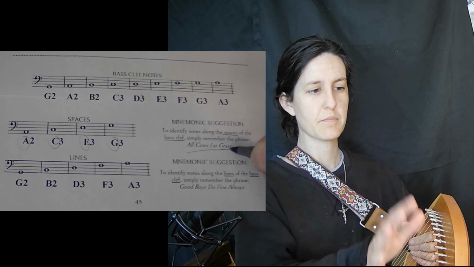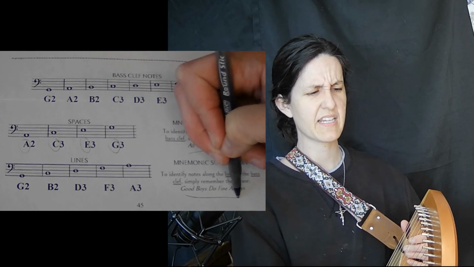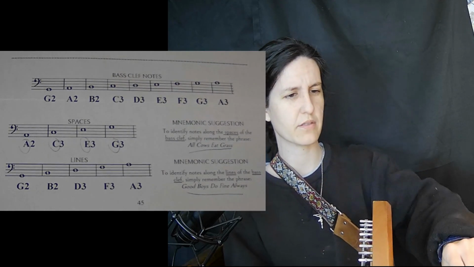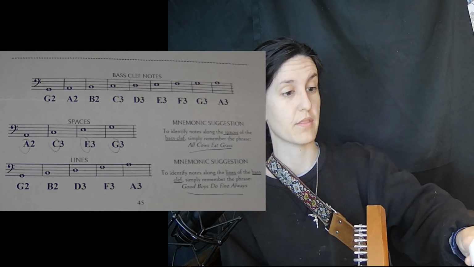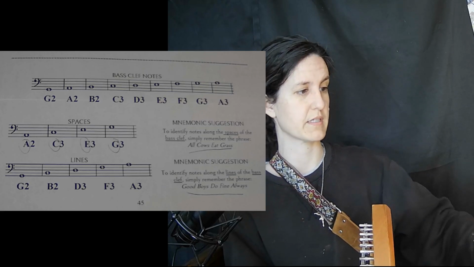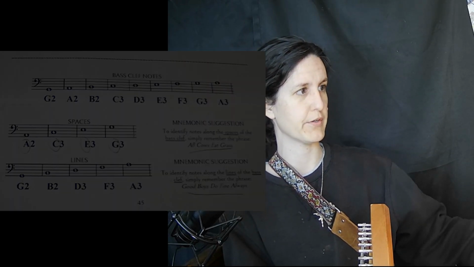So spend some time, familiarize yourself with that. Decide how you want to go about memorizing those, and really do memorize those mnemonics because that's going to come in handy a bit later.